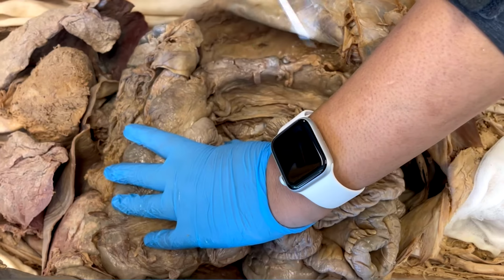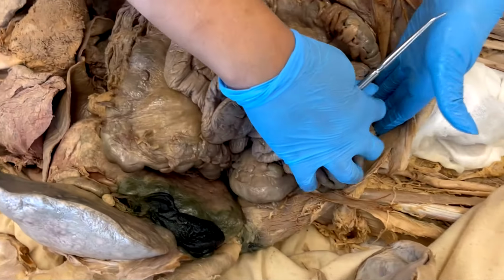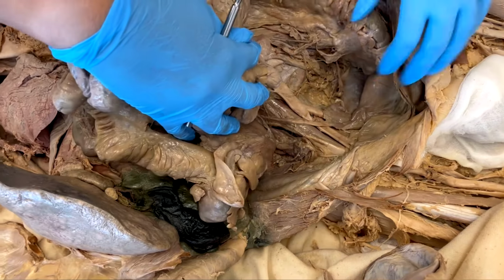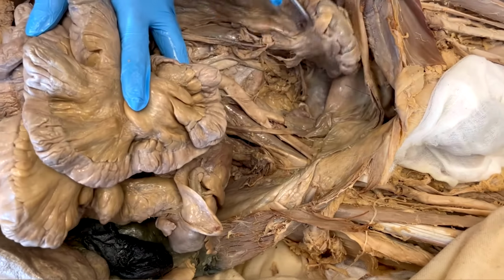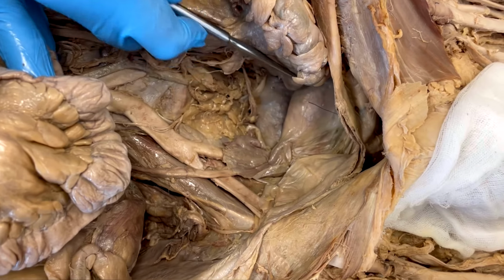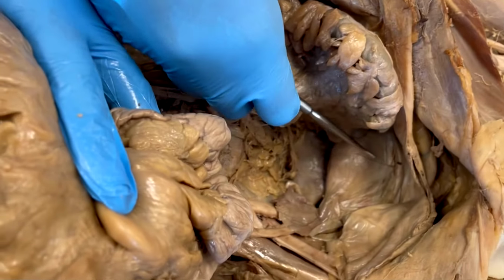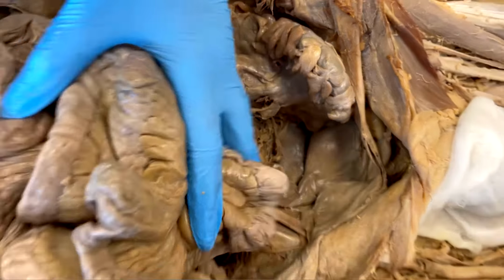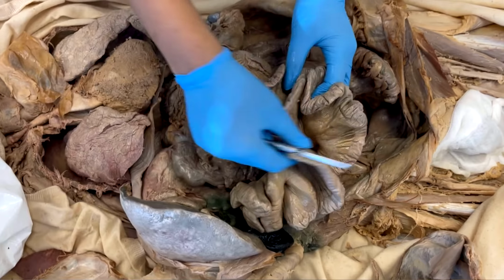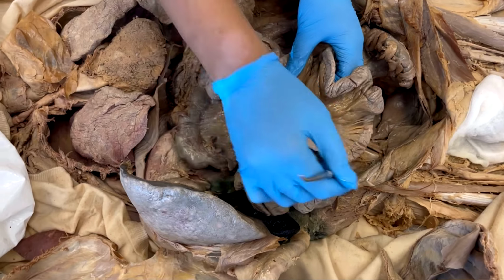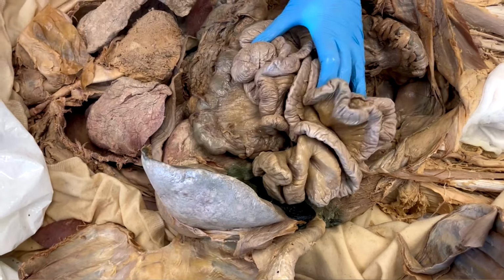And then sigmoid colon. The sigmoid colon, if you pull back the small intestines, is this S shape right over here. Teniae coli. The teniae coli you can't see on the cadaver, it's just the lining of the intestines. You can see it more on the torso models.